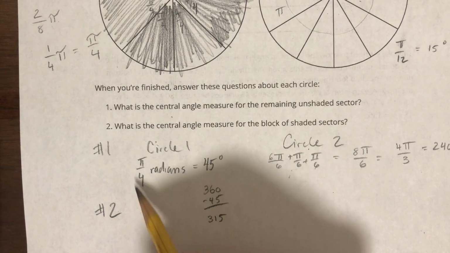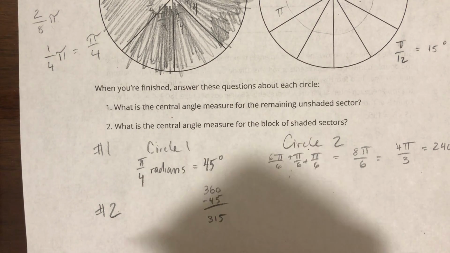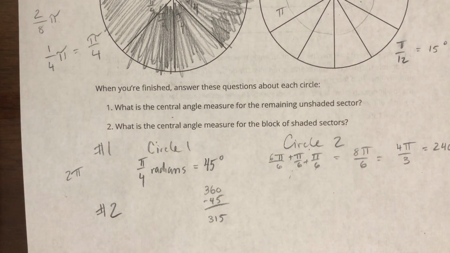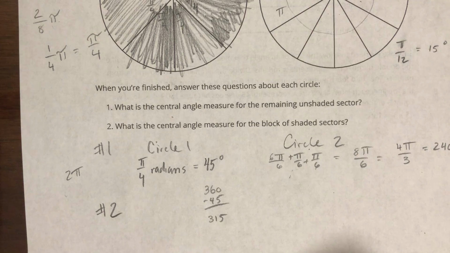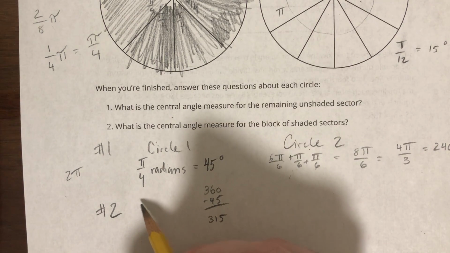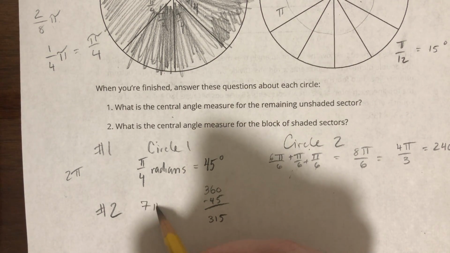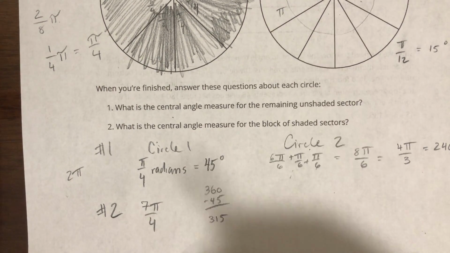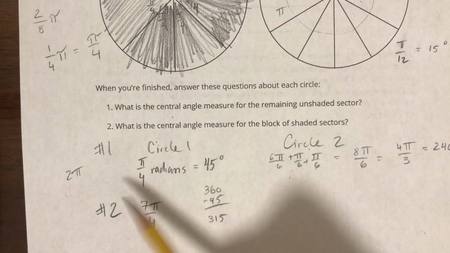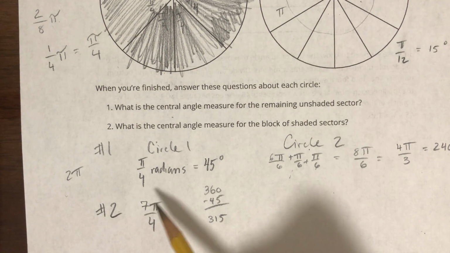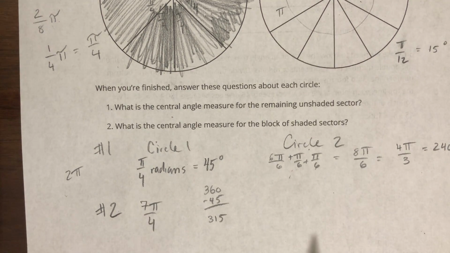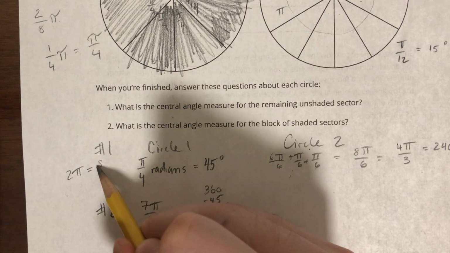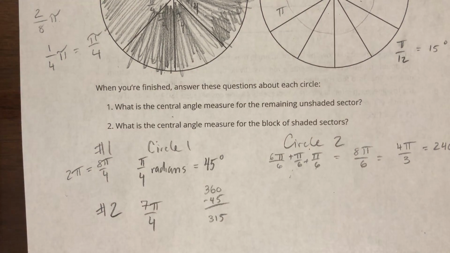If this is pi over 4, and the entire circle is 2 pi, well then, what's 1/4 less than 2? That would be 7 pi over 4, because 8 pi over 4 would just be equal to 2 pi. We're taking away 1/4 of pi, so we're taking away one of those pi over 4's there.